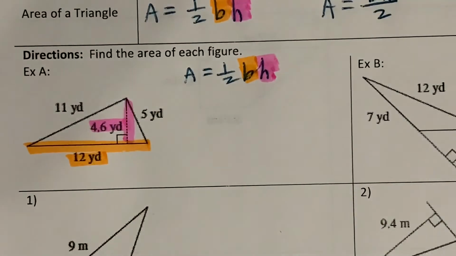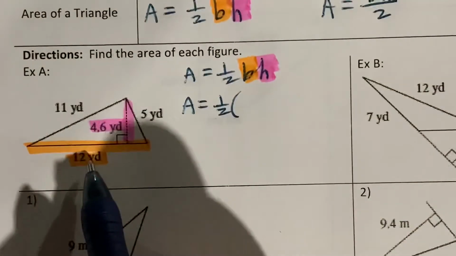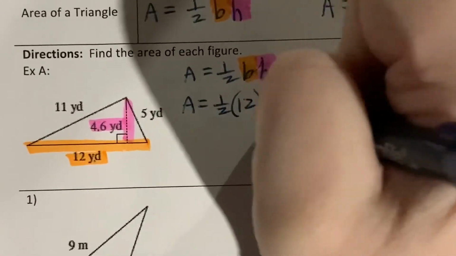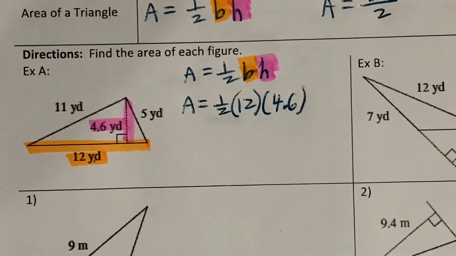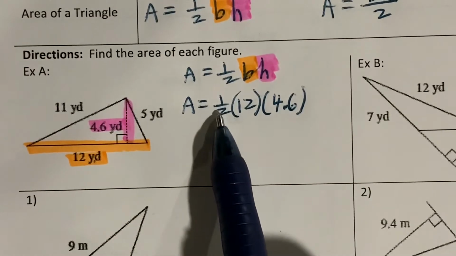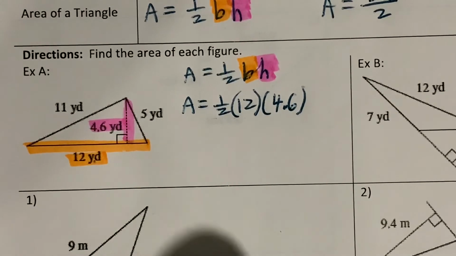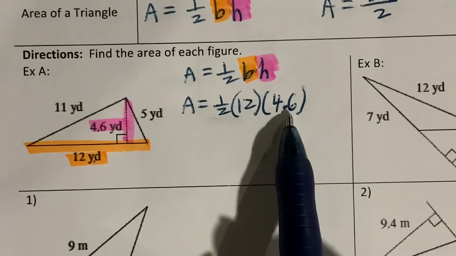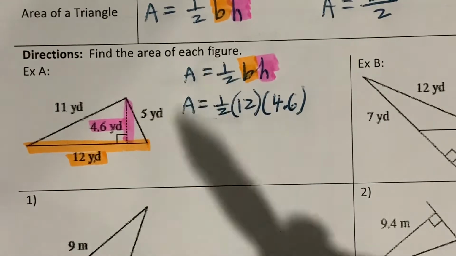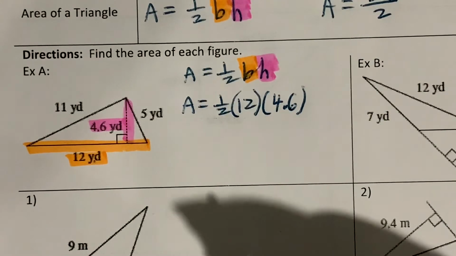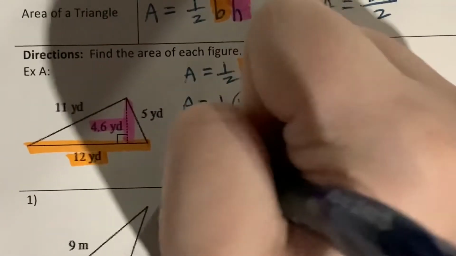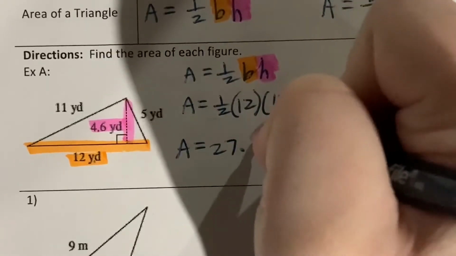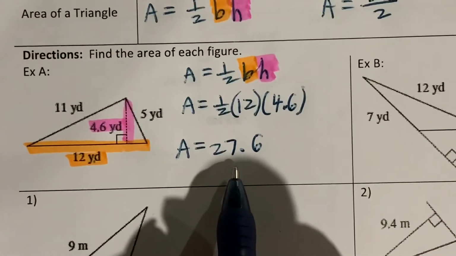I can plug in the values. So area equals 1/2 times my base of 12 times my height of 4.6. And then I can go to my calculator. I can type 0.5 times 12 times 4.6, or I could type 12 times 4.6, and then once I get an answer, I could divide it by 2. Once I do that, I get my final area, which is 27.6.